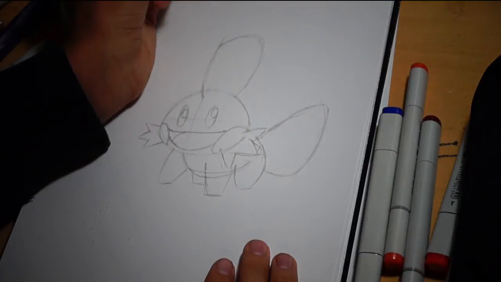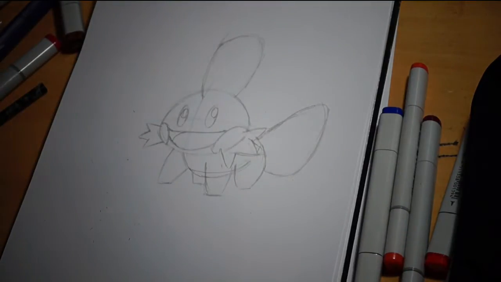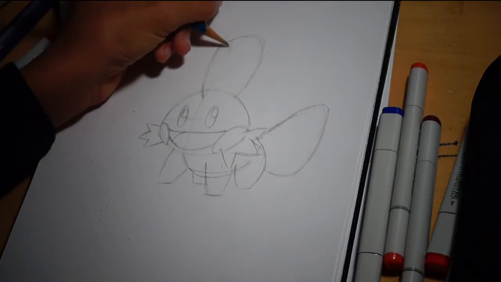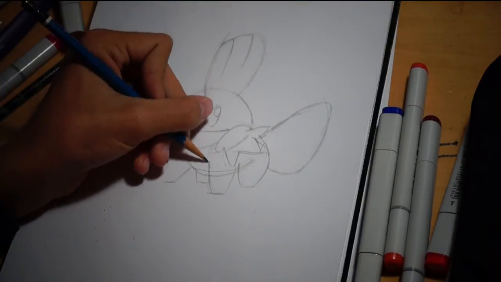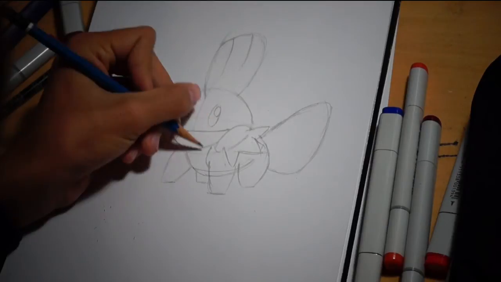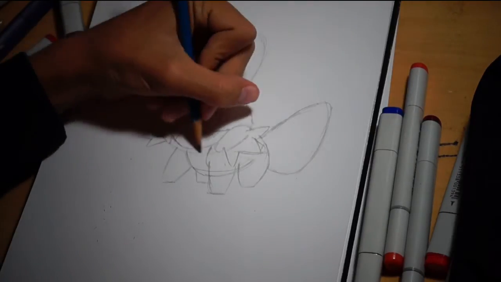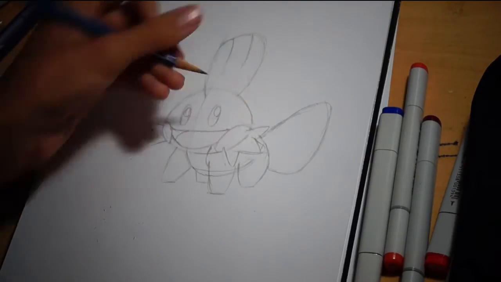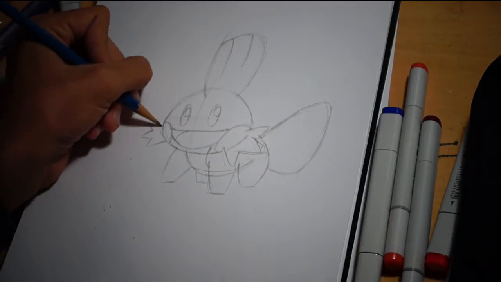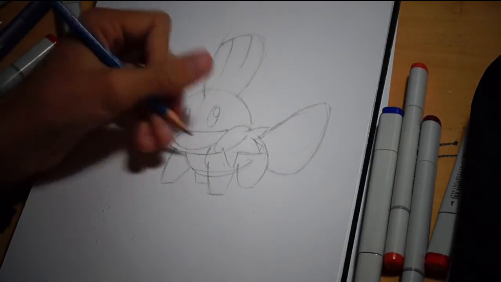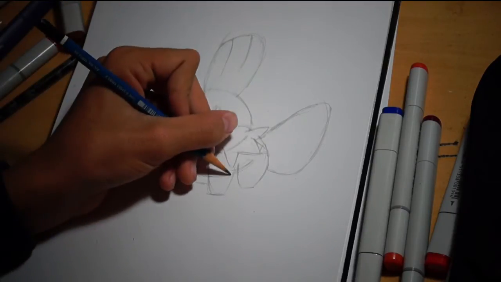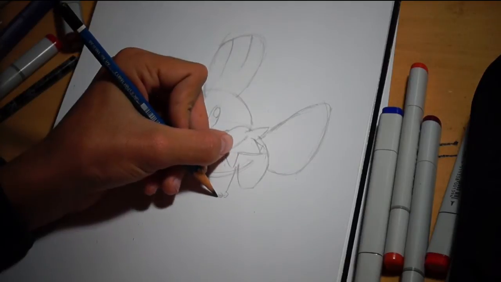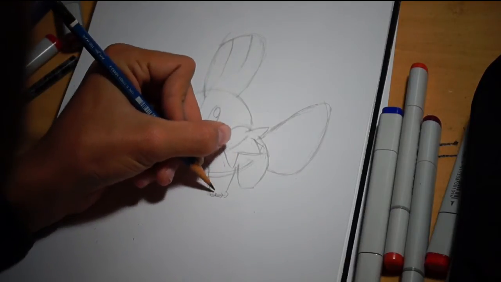Alright, so once you're done with that, you basically have your Mudkip, so you can just add in some additional features, fine tuning, like the scales on, not really scales, but the dorsal fin. You can draw his belly skin. You can go on to draw his toes. He has 3 toes on each foot. So you can just go ahead and draw them. They're short, thick toes.